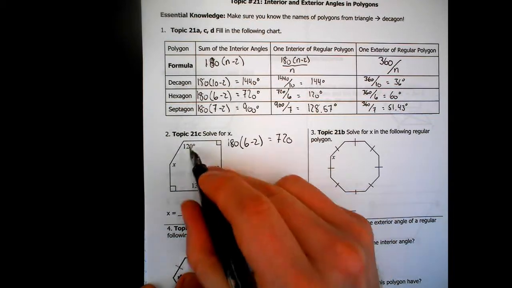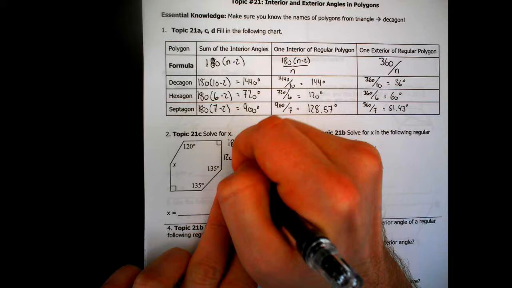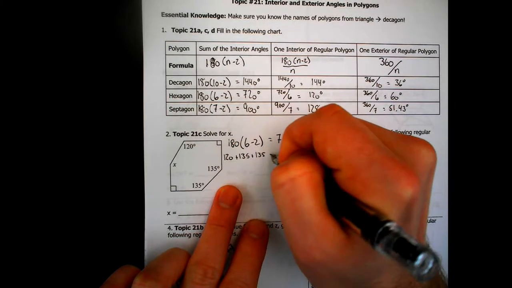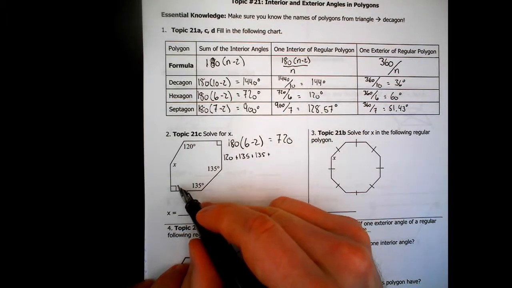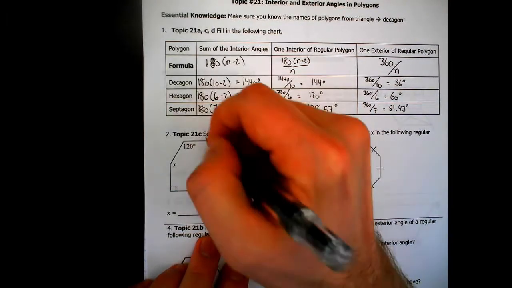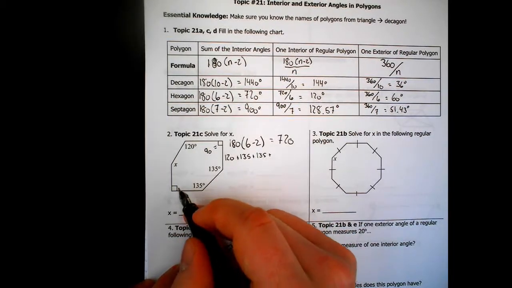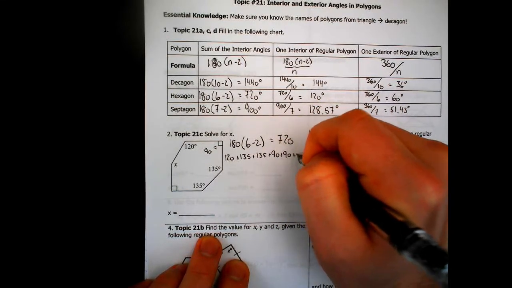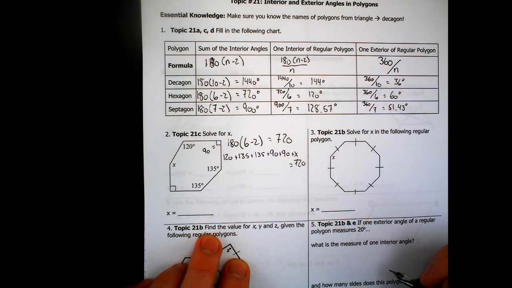Since all of these angles have to add up to 720, that means I can write the equation 120 plus 135 plus another 135 plus these 2 angles here. This is marked as a right angle, which means this thing has a measure of 90. Of course, this one will be the same. So plus 90 plus 90 plus x equals our total of 720.